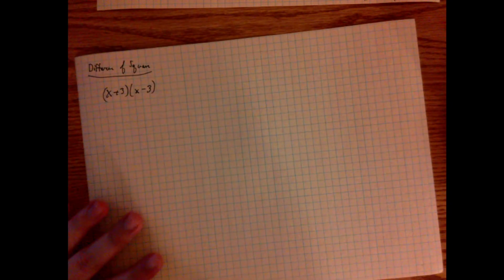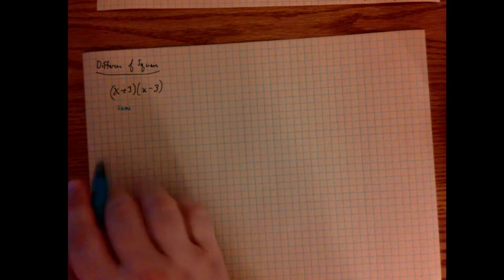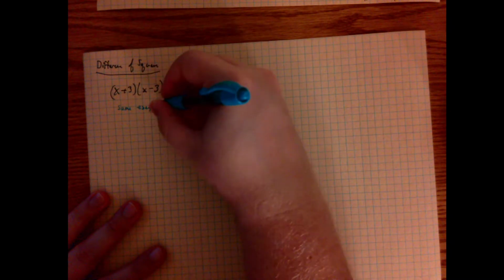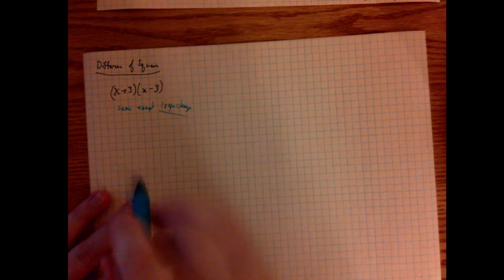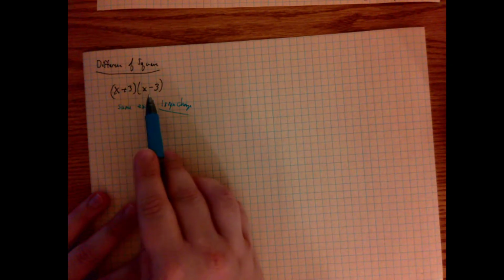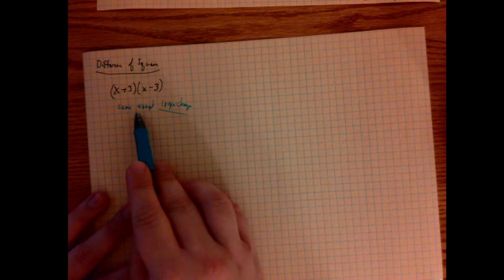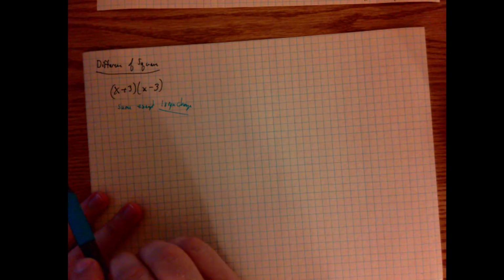X plus 3 times x minus 3. You might notice that in this problem these two are the same exact parentheses except one sign change. These are the exact same things except there is one sign change. X is positive, 3 is positive, negative 3. There is one sign change between these two. So two of the pieces are the same, one of the signs is different.